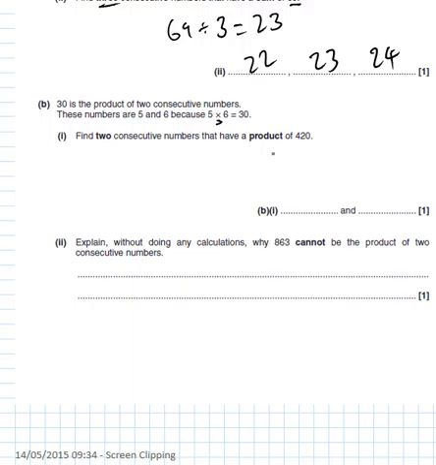So find two consecutive numbers that have a product of 420. Now this one is a bit more challenging. So you just try numbers. So if you try 15 and 16, say. So if you went, okay, 15 times 16, and you just see what that would then give you. So 15 times 16 is 240, so that's nowhere big enough. So let's go for 20. 20 times 21, 420. So 420 is there, so that works.